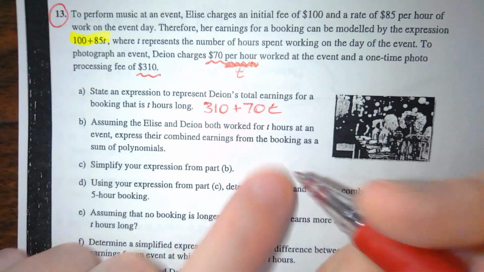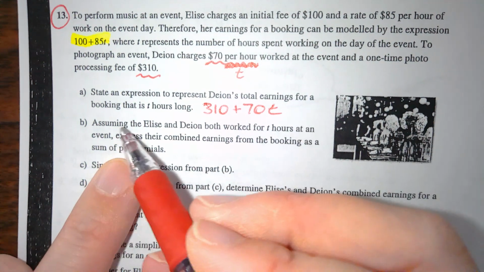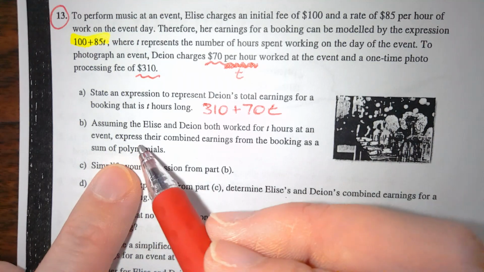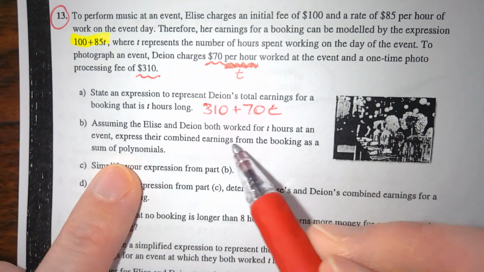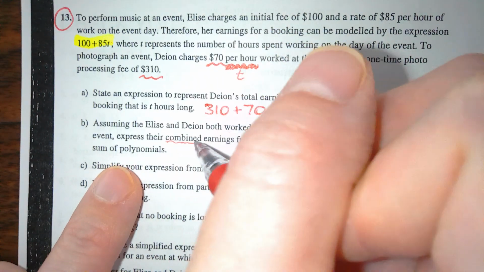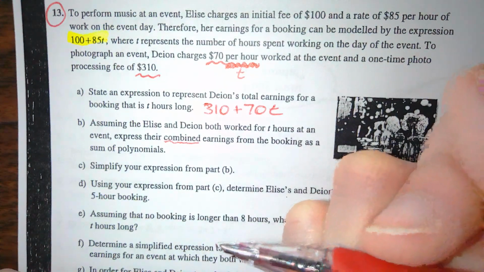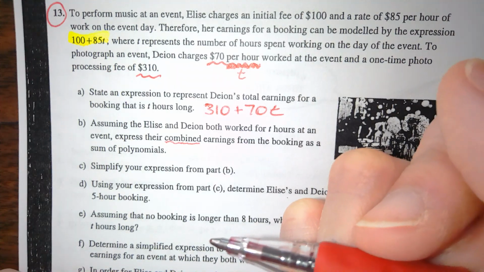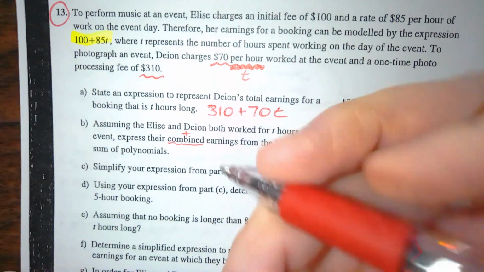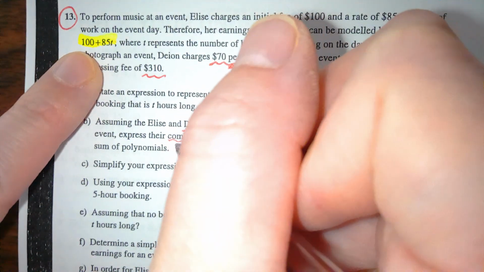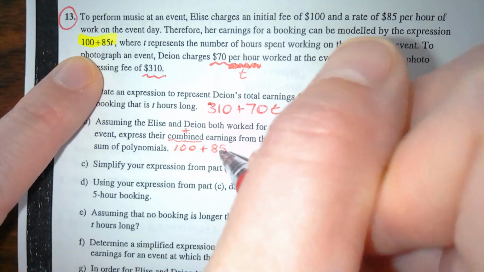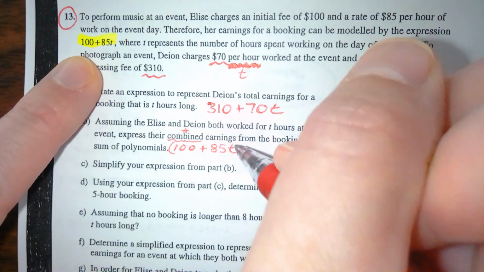Okay. So, part B, assuming that they both work for T hours at an event, express their combined earning from the booking. What do you think the word combine means? Add, subtract, multiply, divide. Angelina? Add, yeah. So combine just means add. So what I want to do is 100 plus 85T. Doesn't matter about the bracket.